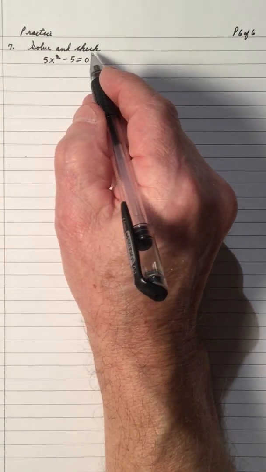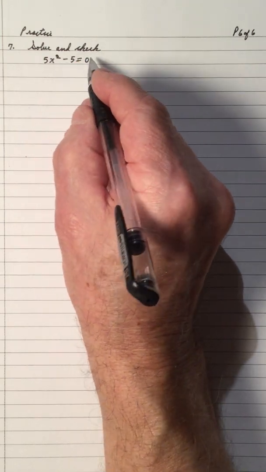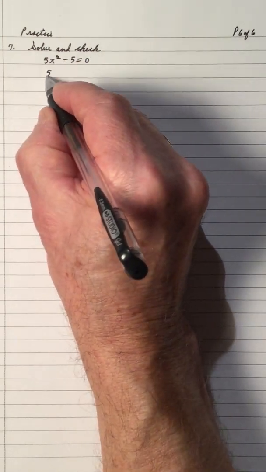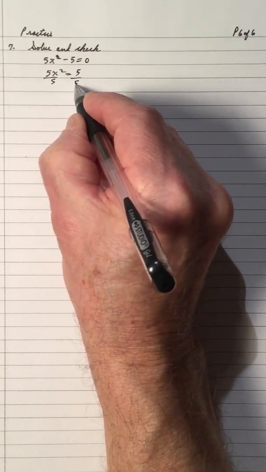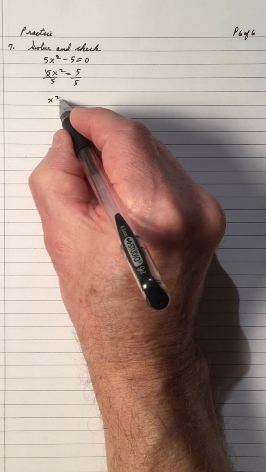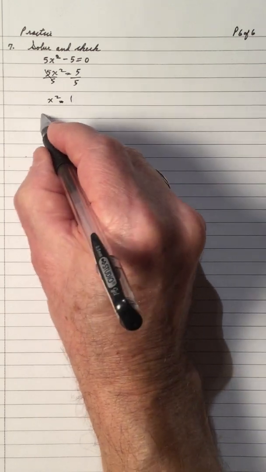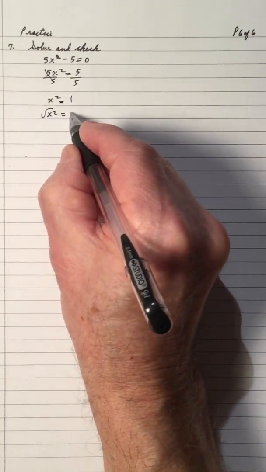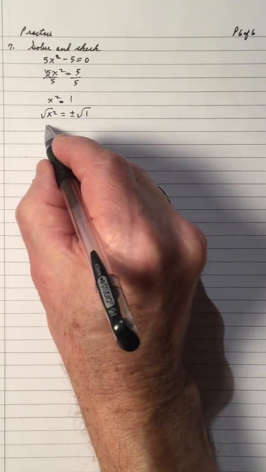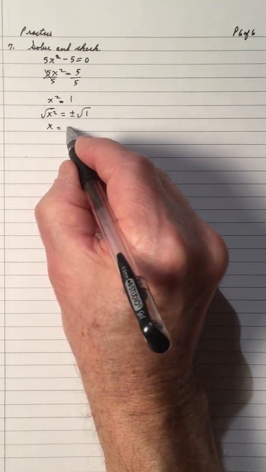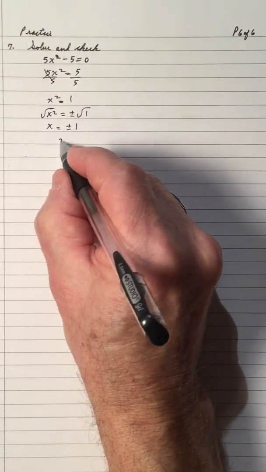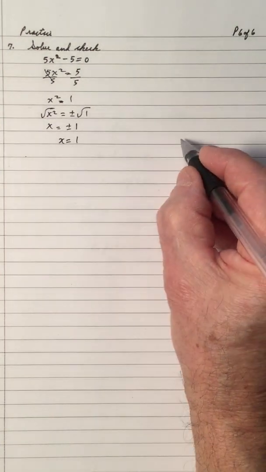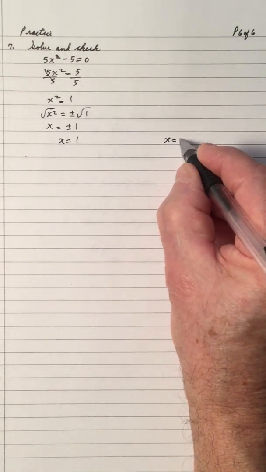And number 7, the last one. This one is solve and check. Okay, here we go. Let's solve. Again, b is missing, so 5x squared equals 5. Divide by 5, 5's cancel. x squared is equal to 1. The square root of x squared is equal to plus or minus the square root of 1. So x equals plus or minus the square root of 1, which is 1. So we have x is 1, x is negative 1.